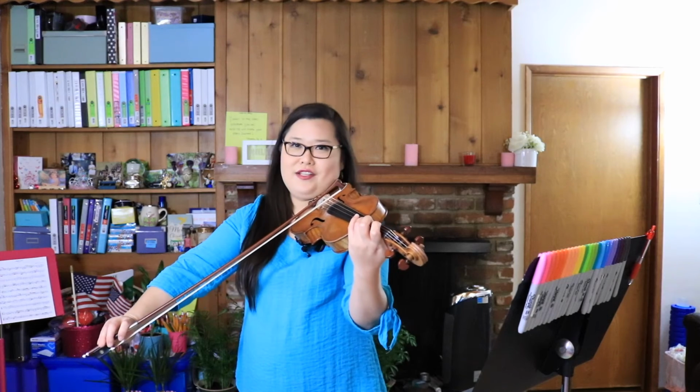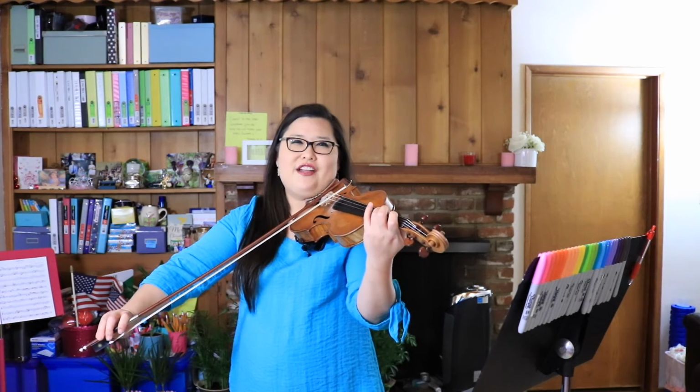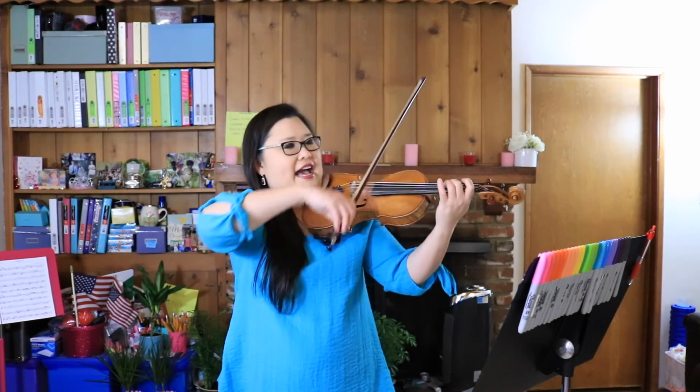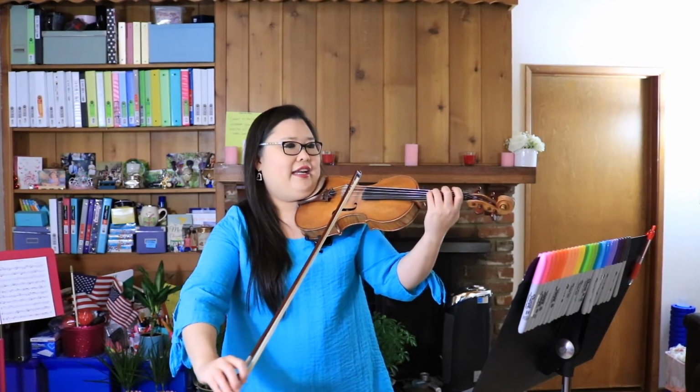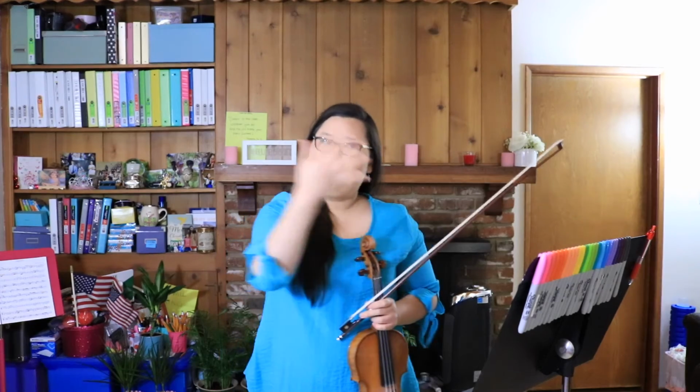String crossing. Where does the third finger go? It goes over and a little higher than you think. Half, half. 1 and 2 and 3 and. So you can do the repeat afterwards. I know some people don't.